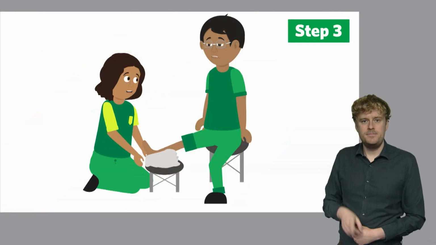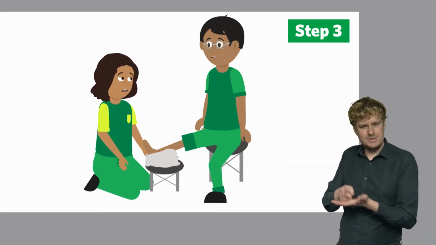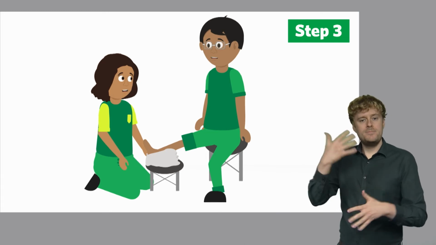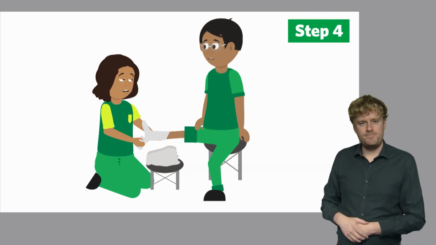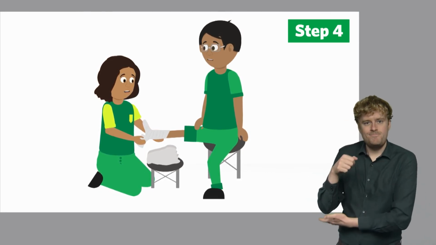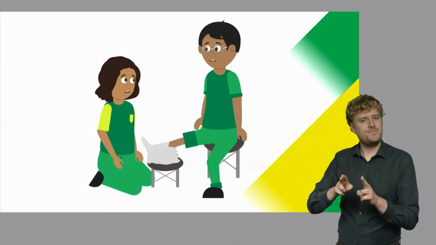Apply comfortable support to the injured area. You can use any item suitable to provide padding and support to the injury. Minimize movement of the injured area to prevent pain and further injury. Use a sling or bandage to support the injury in a raised position if the casualty allows you to do so. Elevating the injury in this way will once again help to minimize swelling.